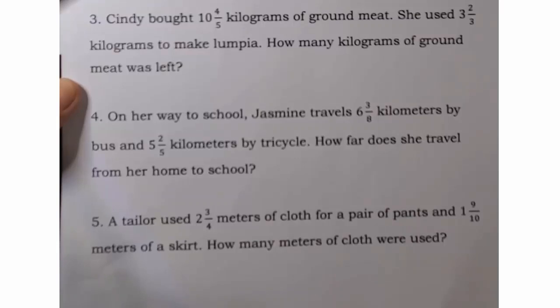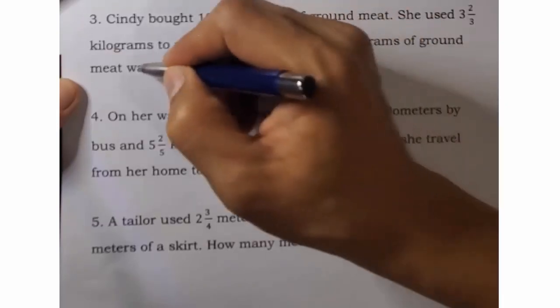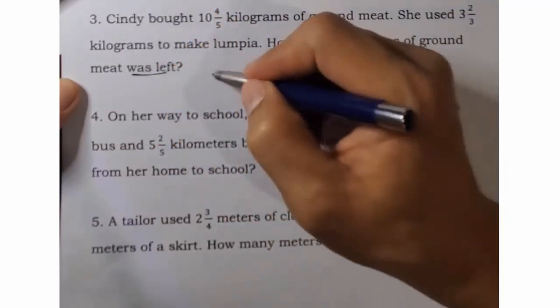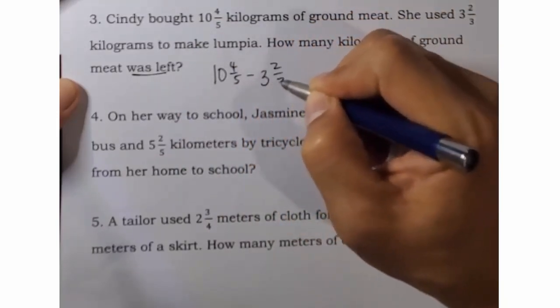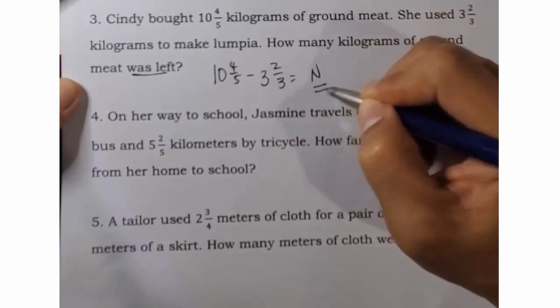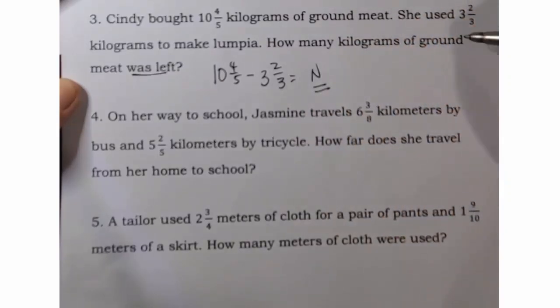She used 3 and 2/3 kilograms for lumpia. Then you are asked here how many kilograms of ground meat was left. So because of what's left, we will subtract 3 and 2/3 from 10 and 4/5. If we subtract, we will know how many kilograms of ground meat was left.